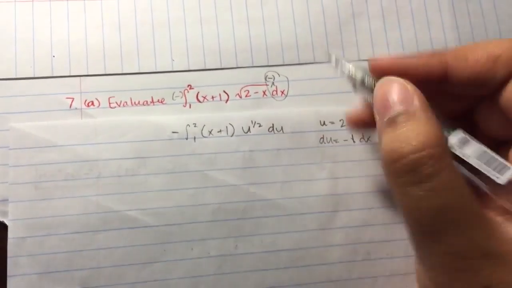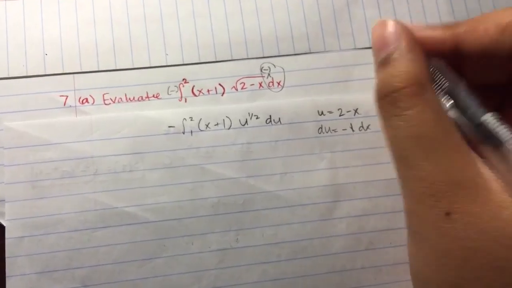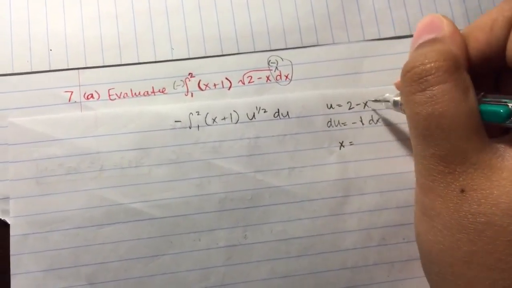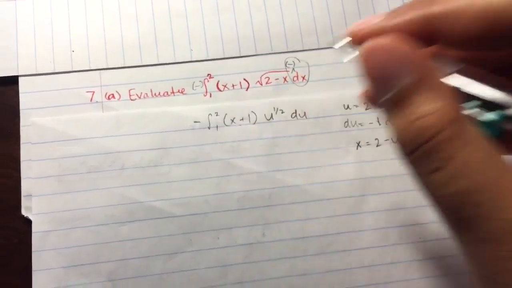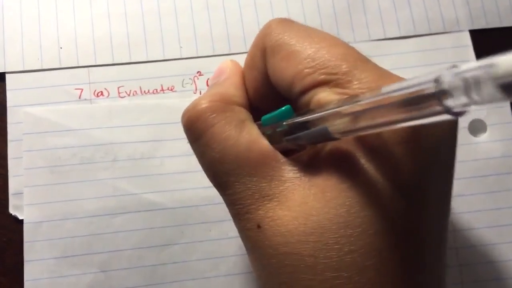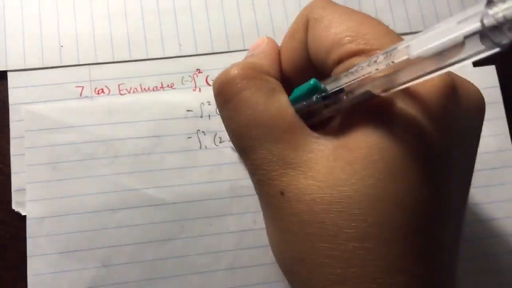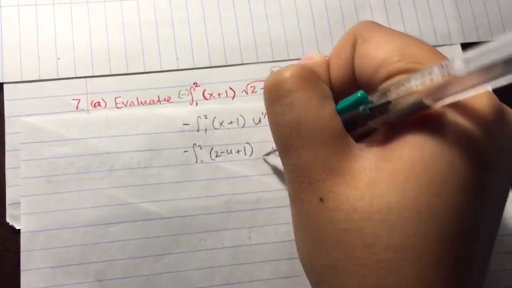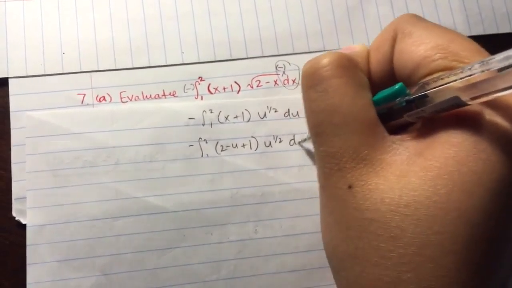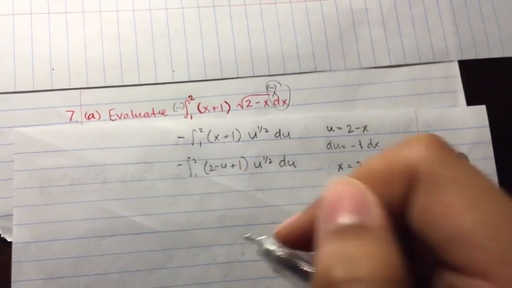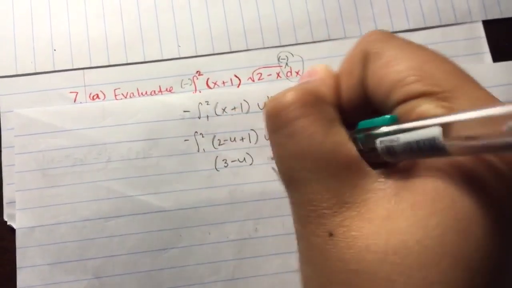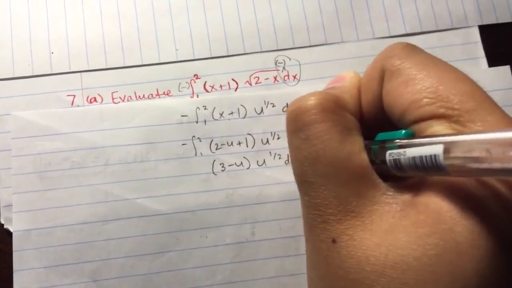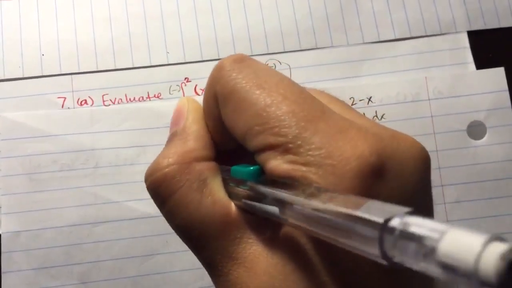Since we still have this x here, we can solve for x, which will give us 2 minus u, and then we can plug in this x. So we'll have negative integral of 2 minus u plus 1, times u to the 1/2 du. And then we solve down from here and we get negative integral of 3 minus u times u to the 1/2 du.